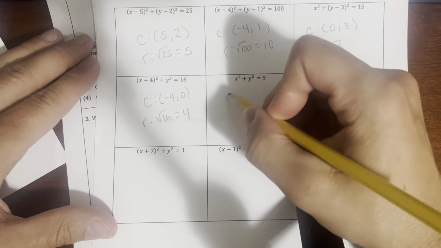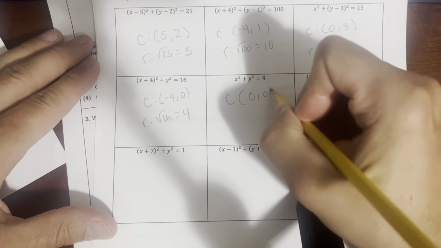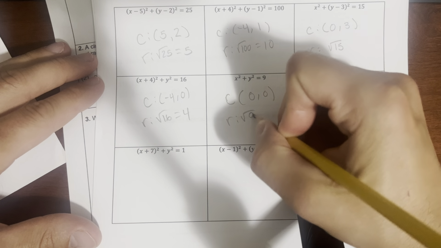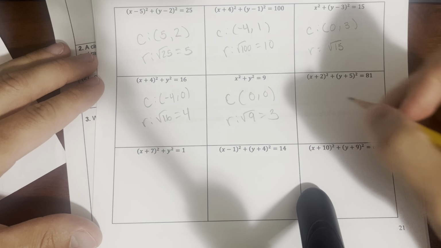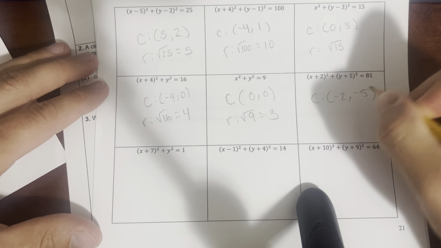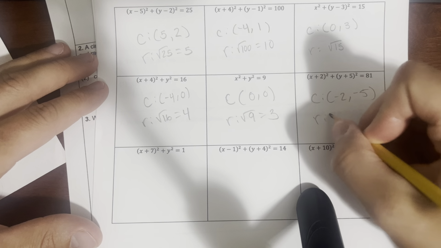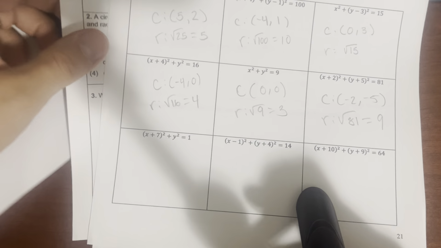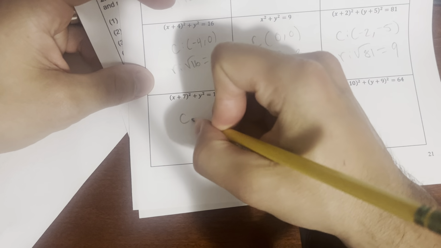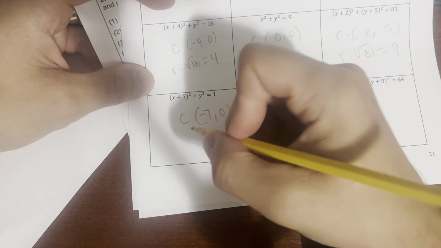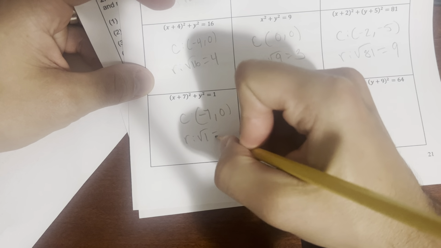Problem in the middle, the center is (0, 0). There's nothing with the x's and y's. The radius is the square root of 9, which is 3. The center here is (-2, -5). Switch both those signs. The radius is the square root of 81, which is 9. And on the bottom row, center is (-7, 0). The radius is the square root of 1, which is 1.